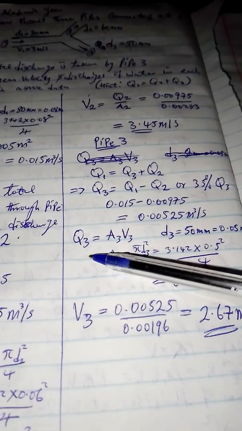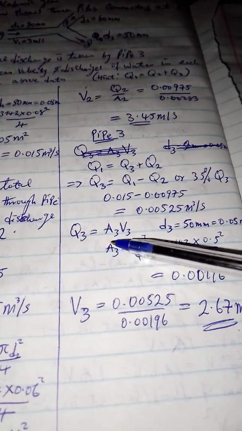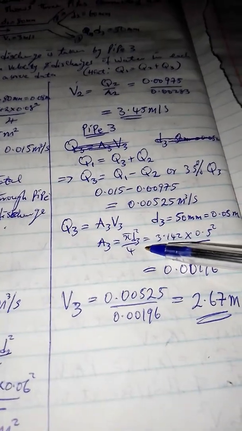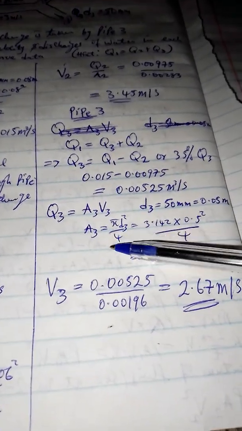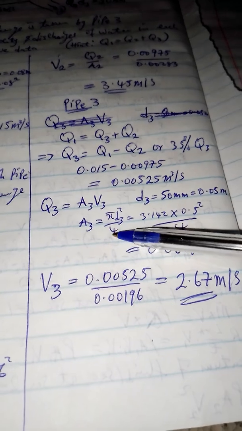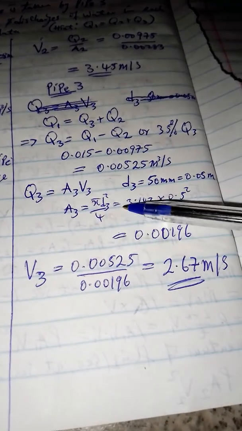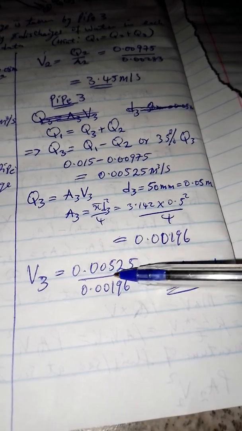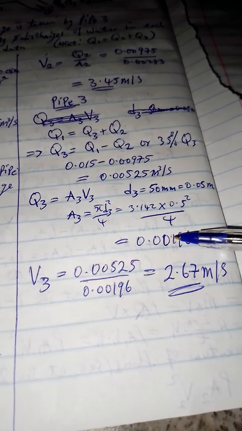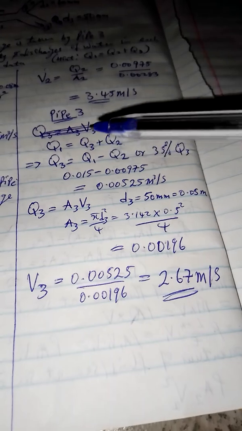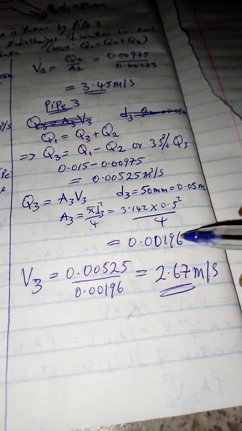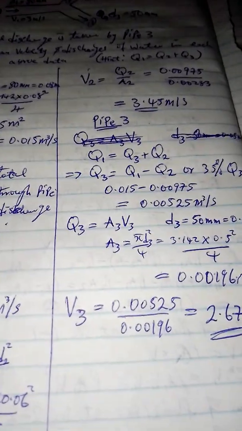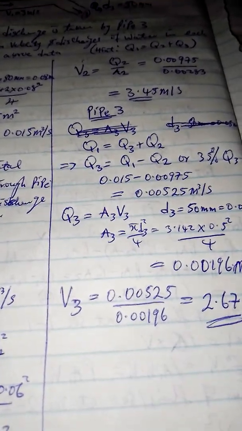So Q3 is equal to A3 times V3. We find A3, which is pi D3 square over 4, which is 3.142 times 0.05 square over 4. So you have 0.00196 meter square.